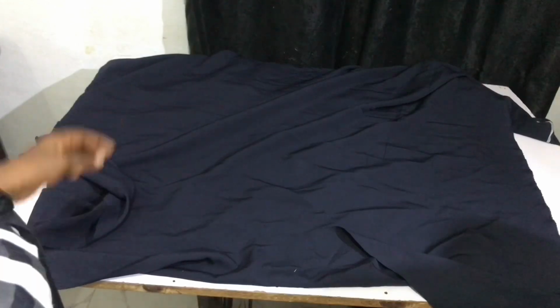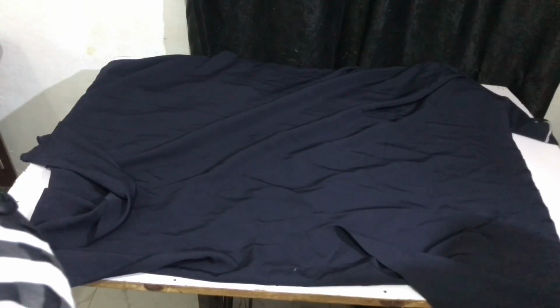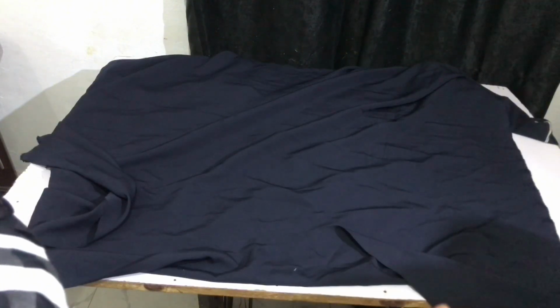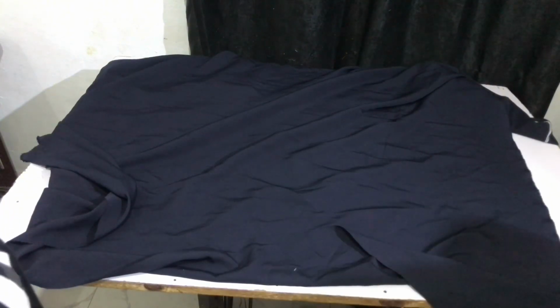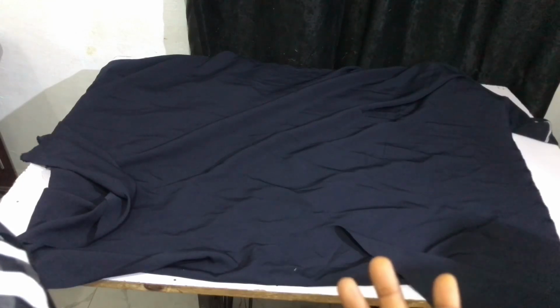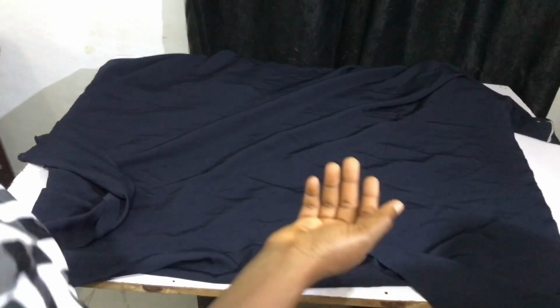So the measurements I'll be needing are my waist, my hip circumference and the length of my hip, my thigh circumference and the length of my thigh, that's the length of my crotch, my knee circumference and my knee length, then the length of my trouser and my trouser circumference.